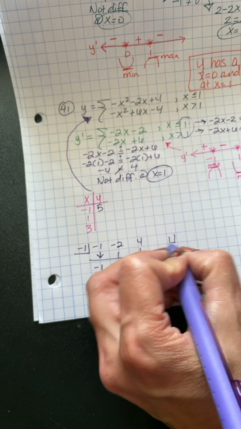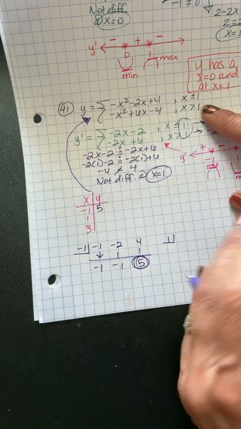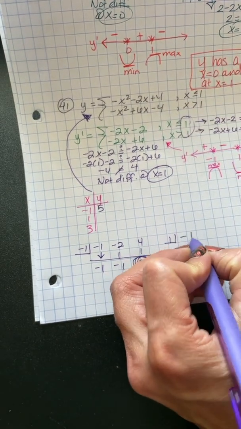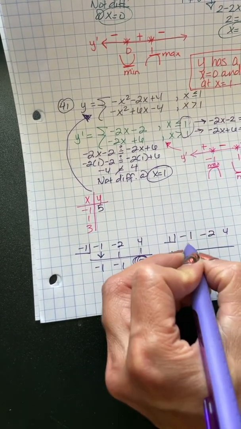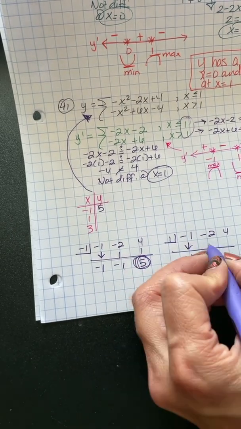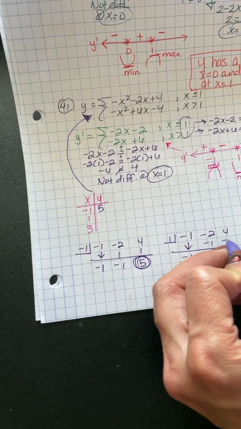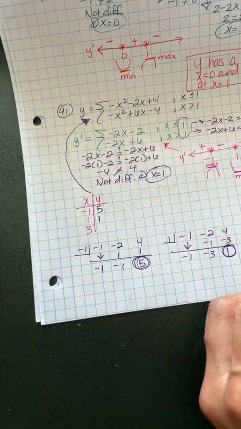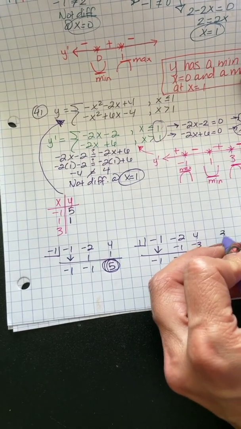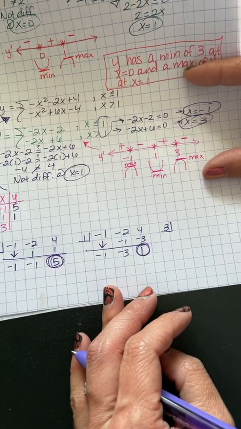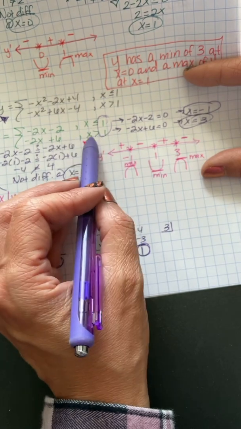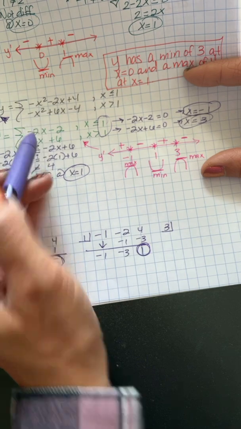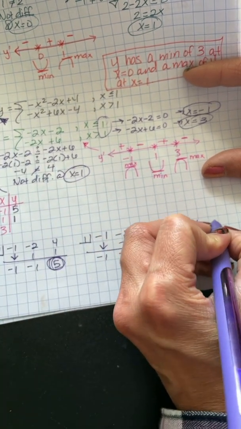Let's try a +1. And we could plug in a +1, x less than or equal to 1, so same one. -1, -2, 4. Multiply, add, multiply again, add, get a 1. So 1, 1, and then a 3. Now 3, I can plug into the second piece because x is greater than 1, 3 is greater than 1. So, oops, up here, the original. So -1, 6, -4.